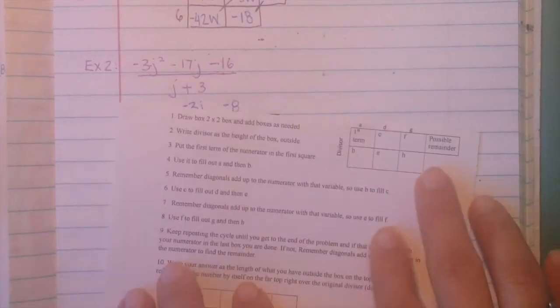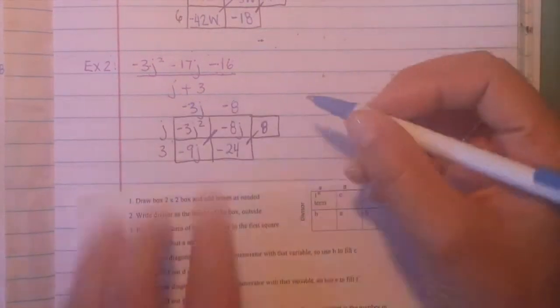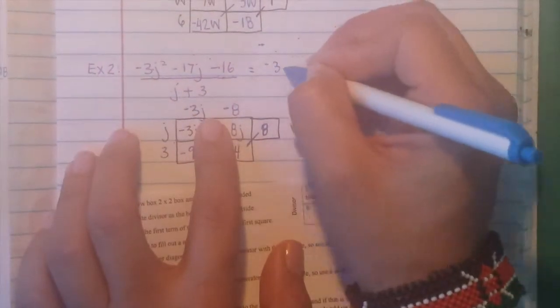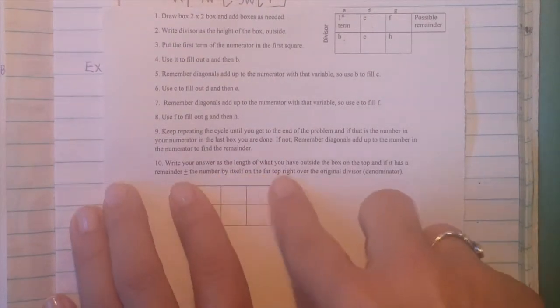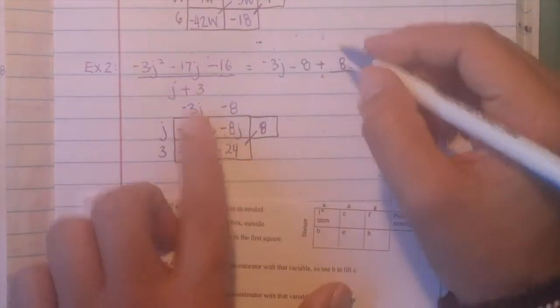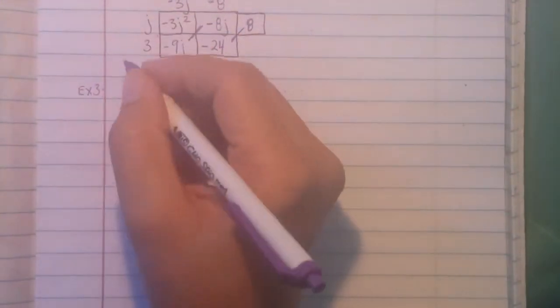And that is my remainder. Okay, so the way you're going to write it out is whatever is at the top of the box. So negative 3j minus 8. And then it's going to be plus 8 over the divisor. Okay, so the denominator, j plus 3. And that's pretty much it. So if you know how to multiply, you know how to divide.